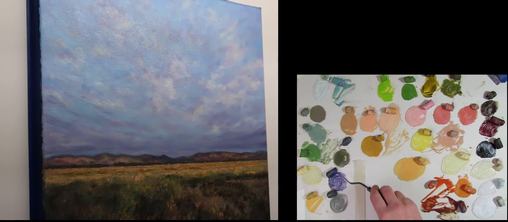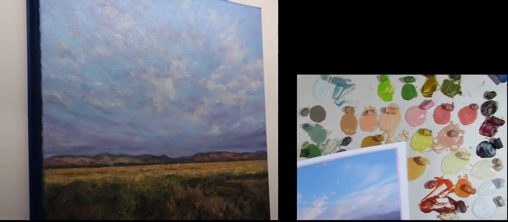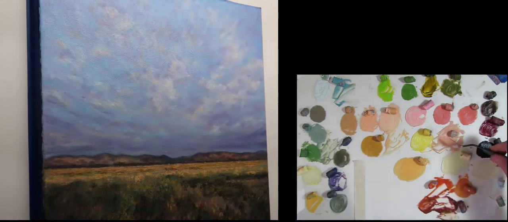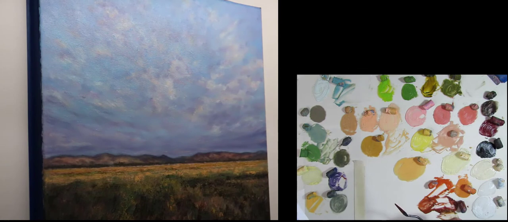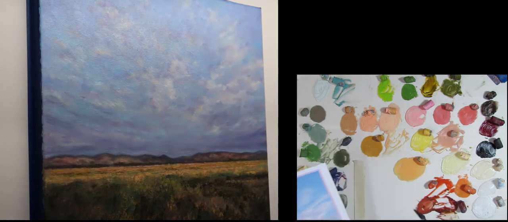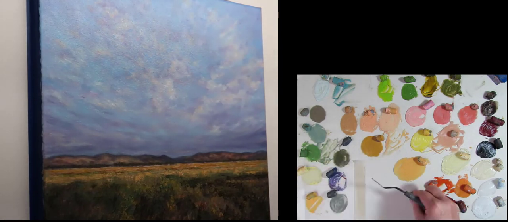Let's put a little purple in there, why not? And maybe something with a little light. Oh, how about, well, I don't know, a little lighter purple maybe. Okay, so I have this light purple. Okay.